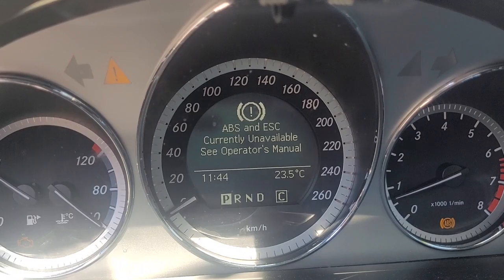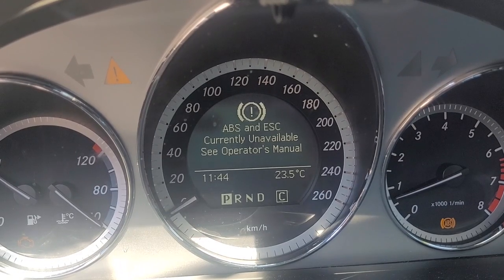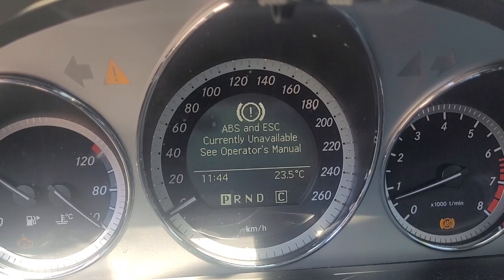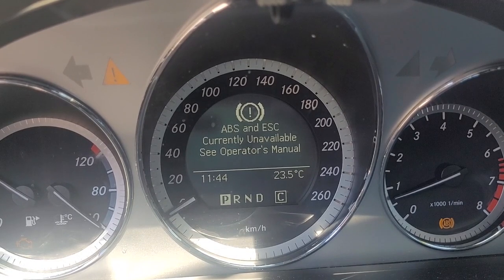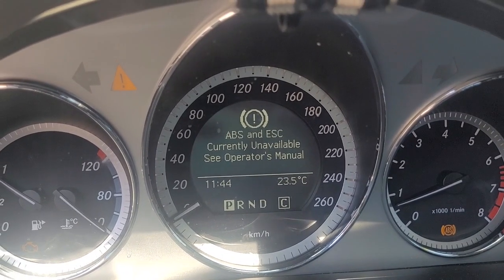So I'm gonna hook up to the computer, so that we get a clue what sensor is at fault. Okay, so fellows, stay tuned.